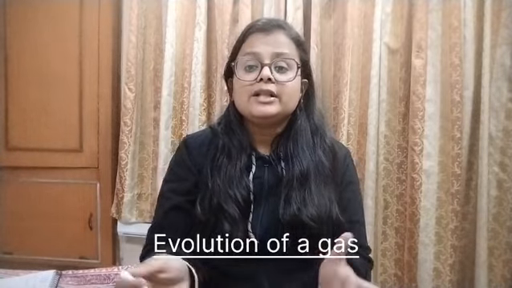And the last point is that there is always an evolution of a gas. Whenever there is a chemical change occurring, the gas will be evolved. For example, you might have burned crackers in Diwali. So there is always the sound, light, and some amount of gas in the atmosphere. So these are the characteristics that basically tell us whether the chemical change is there or not.